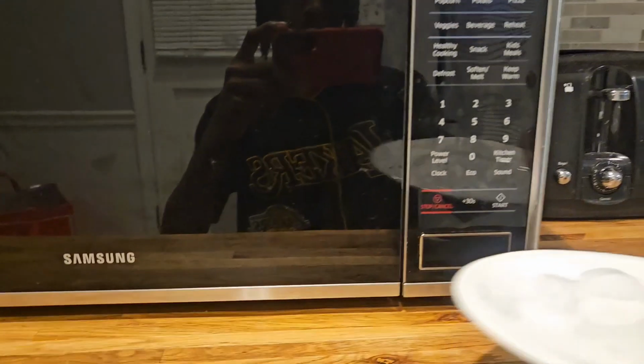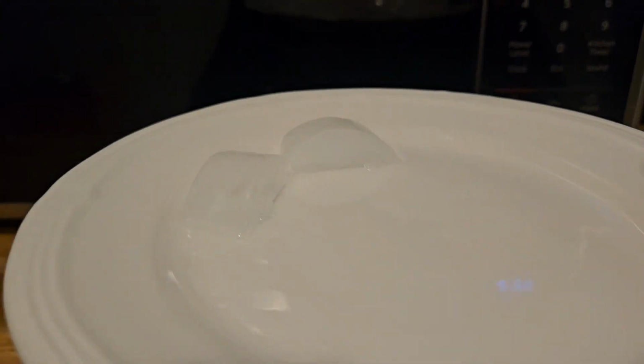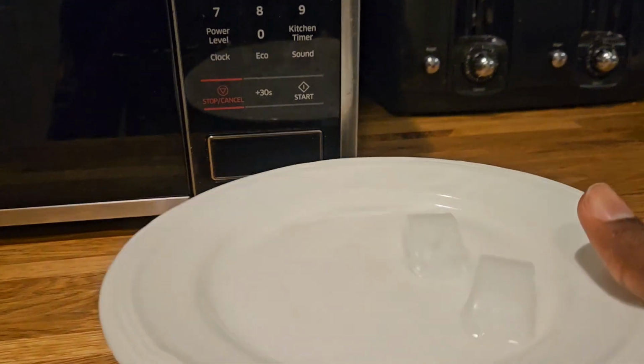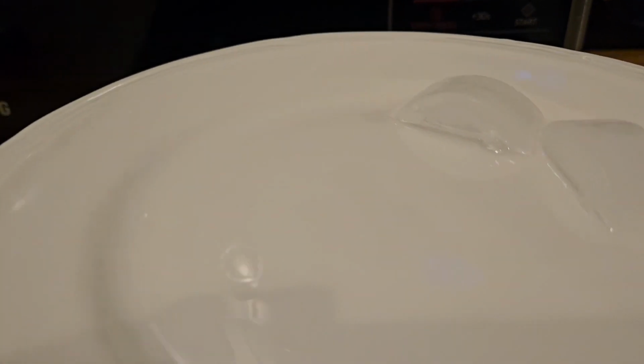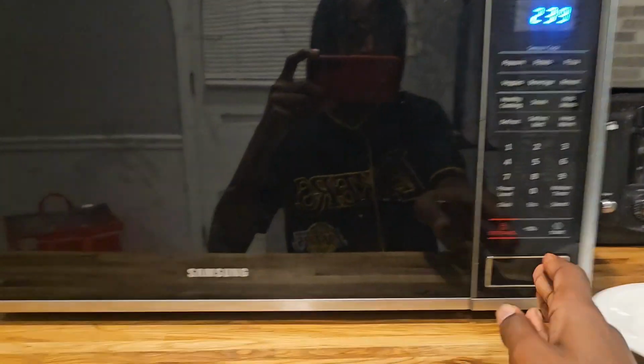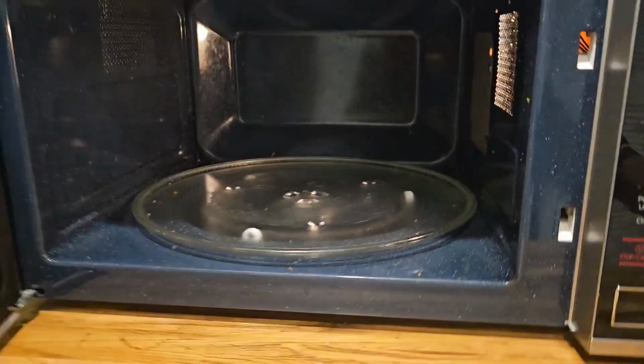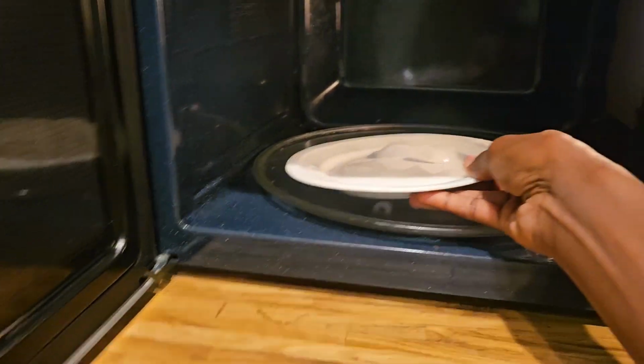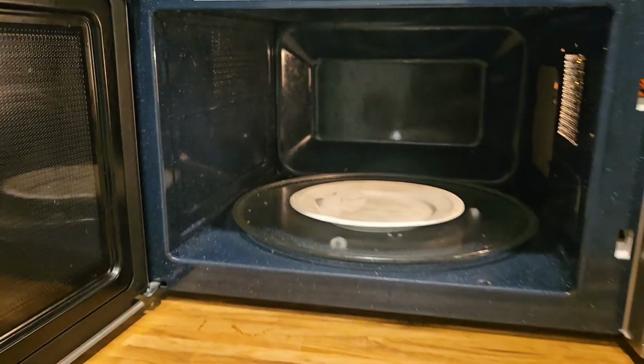So the last type of heat transfer I want to talk about in today's video is radiation. Radiation is the transfer of heat through electromagnetic waves. A good example of radiation is a microwave. So, as you can see, I have a plate with 2 ice cubes on it, clearly not melted anywhere. I'm gonna put it in the microwave. No heat is directly touching the ice cubes.